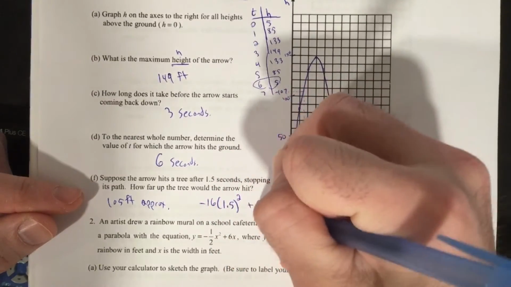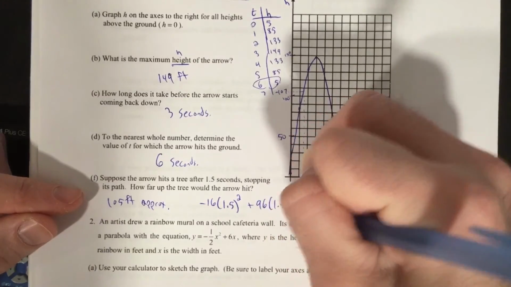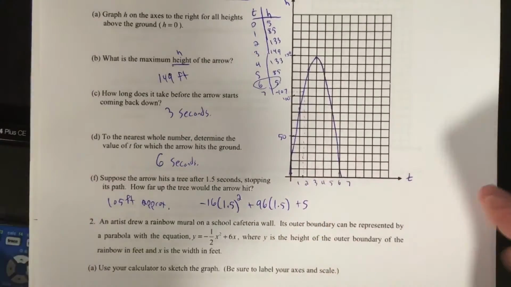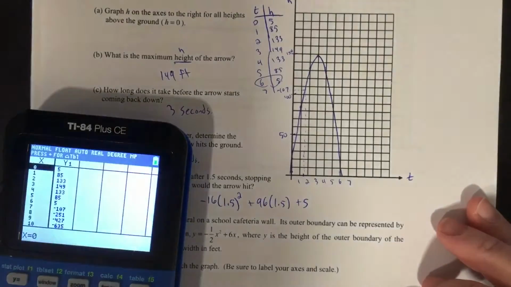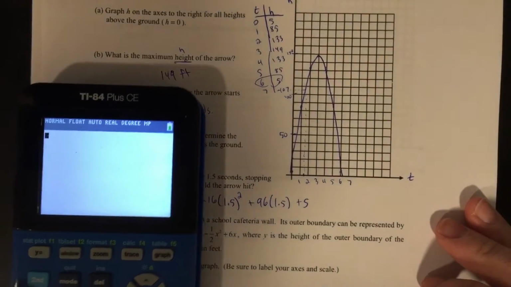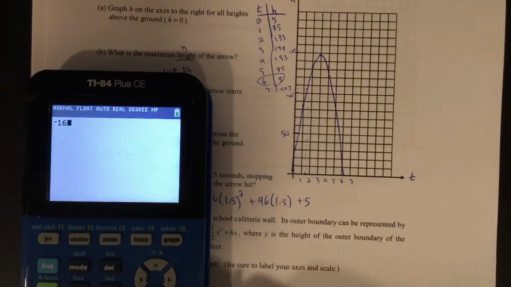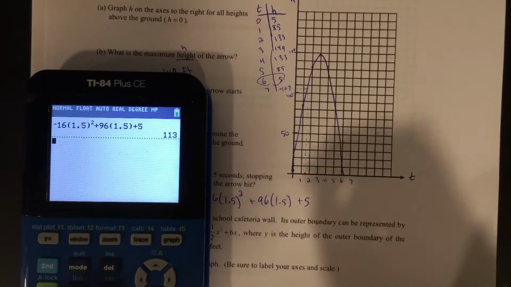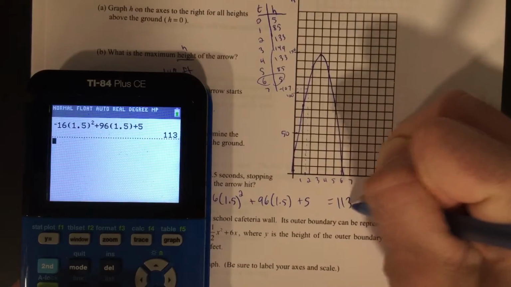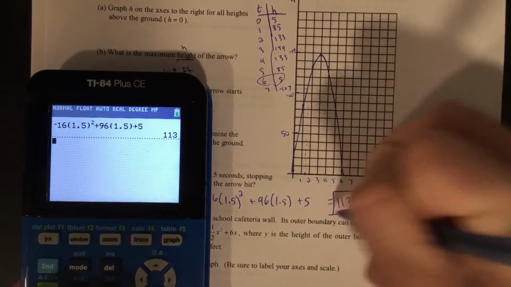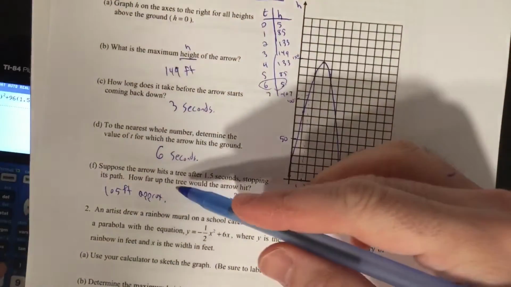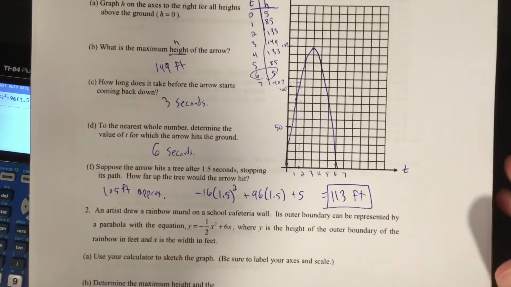Remember, it's time. 1.5 plus 5. So I'm going to do this on the main screen. Let's see how close we are with our guess here. Negative 16 times 1.5 squared plus 96 times 1.5 plus 5. Close. 113 feet. So this is the exact value. My 105 was approximate based on the graph here.